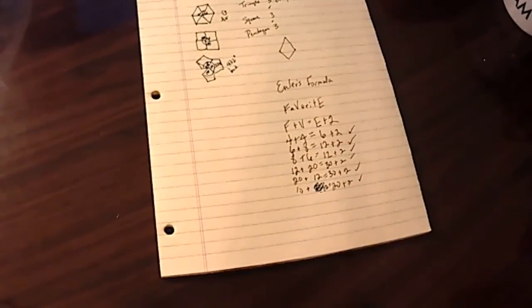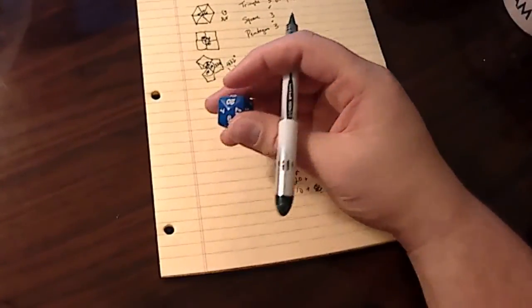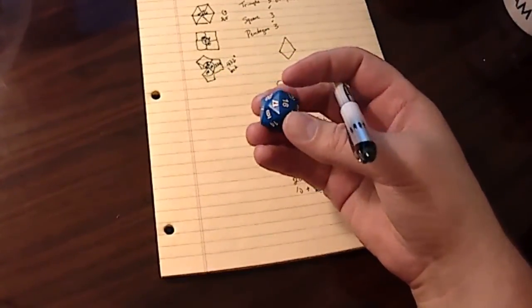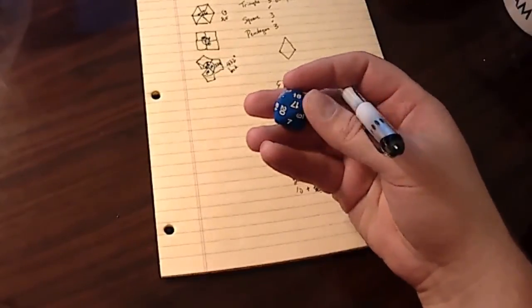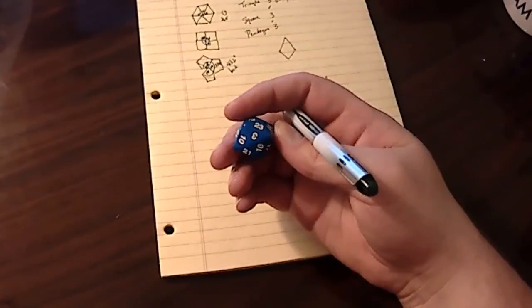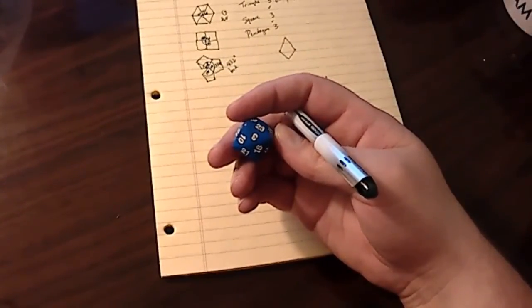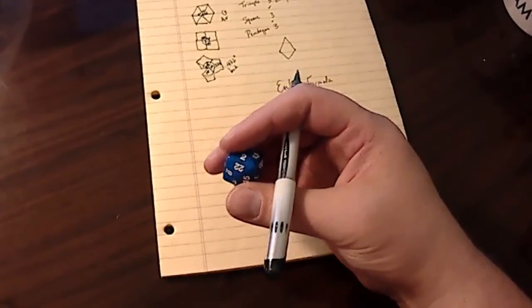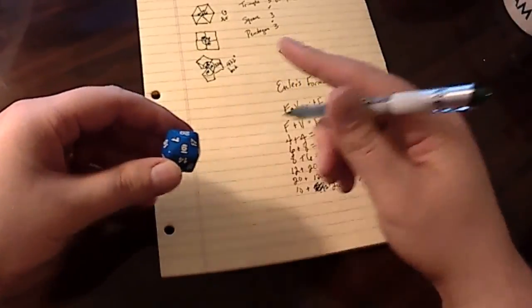But these aren't the only solids. I mean, I could have a 24-sided die. Now, this 24-sided die, by the way, is a Catalan solid named after Eugene Catalan, who's a Belgian mathematician. Notice that each face ends up being an isosceles triangle. So if I take a look at this 24-sided die, I have 24 faces.